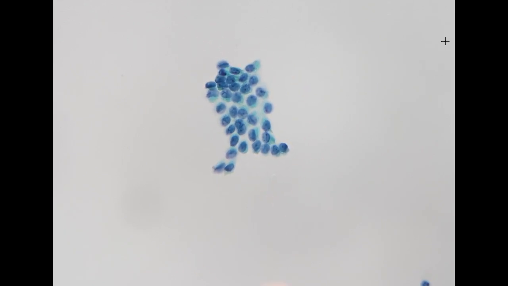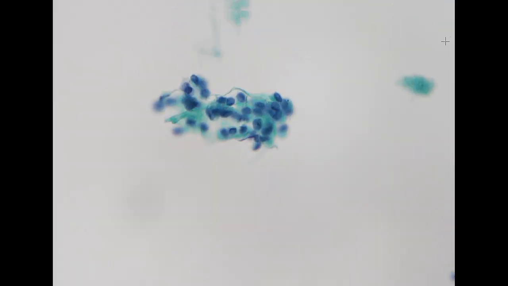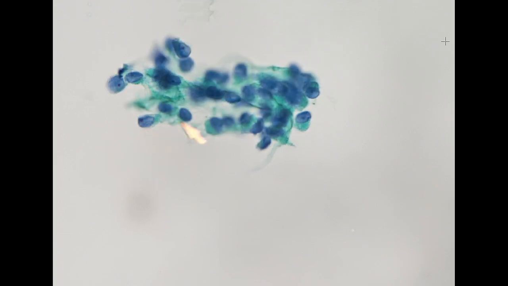So based on this morphology, the cells are highly suspicious for papillary thyroid carcinoma. So we only have a few clusters of cells. Again, these also demonstrate features of papillary thyroid carcinoma. We only have a few cells. We do not identify any pseudo inclusions, and the sonographic finding was equivocal.